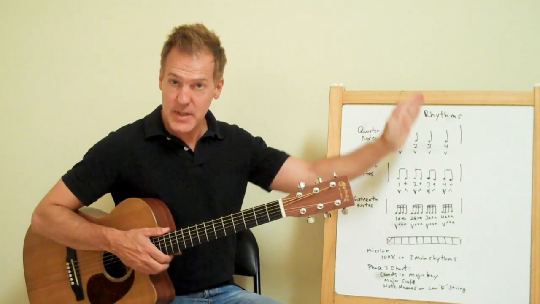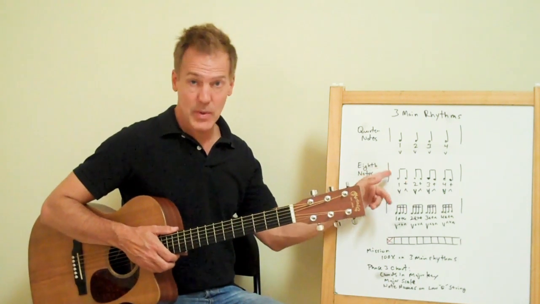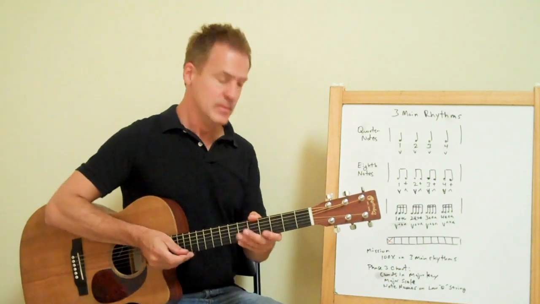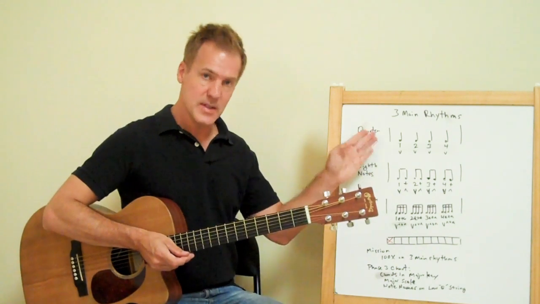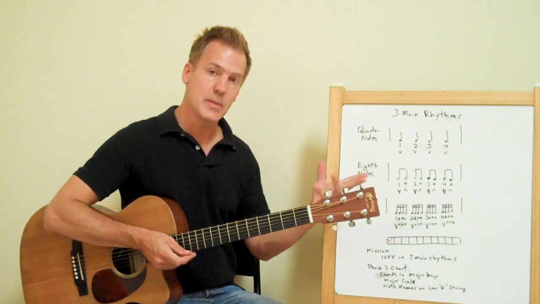Moving into eighth notes, the idea here is that the numbers will stay there, and your strums will still be down every time you count a number. Only this time we're going to add an and in between the numbers. And for the ands, you strum up. You're going to strum a little bit lighter than the down strum. The down strums will be a little heavier. And the up strums on the ands will be a little bit lighter.